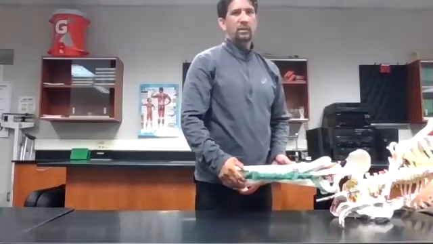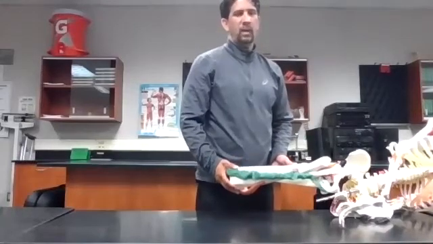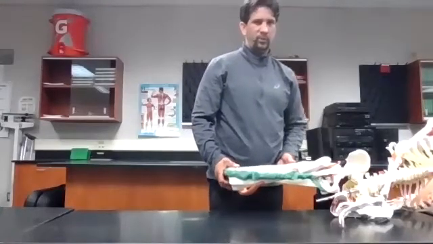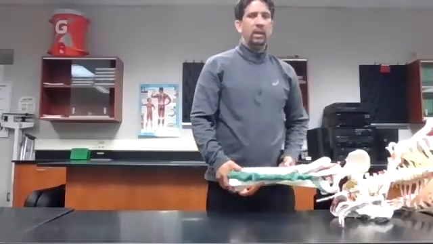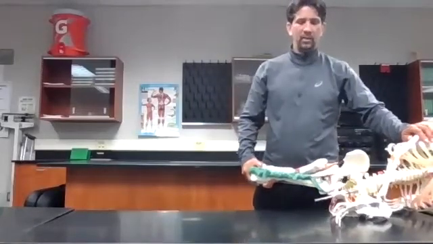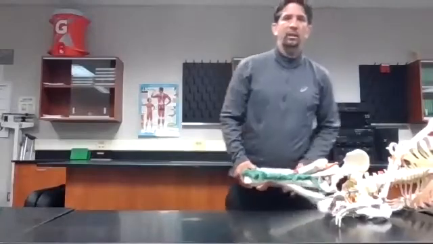I know this camera angle doesn't show what I want to show, but if you can imagine, their hip is extending and their knee is flexing, and we're getting more hip extension.